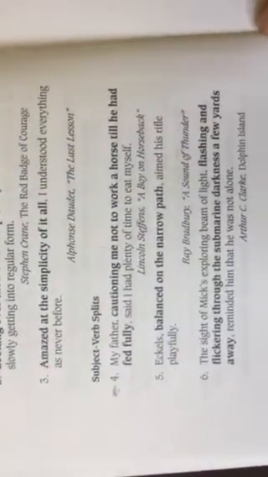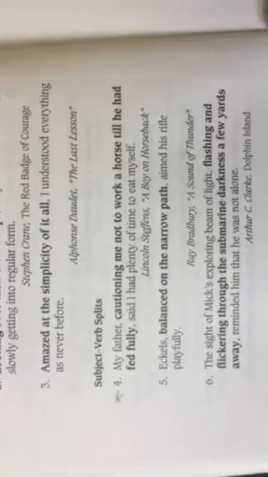Here's some subject-verb splits. This participial phrase is talking about my father. This one is talking about Eccles. Flashing and flickering through the submarine darkness of a few yards away, it's talking about what? The light. And then we have some sentence closers.